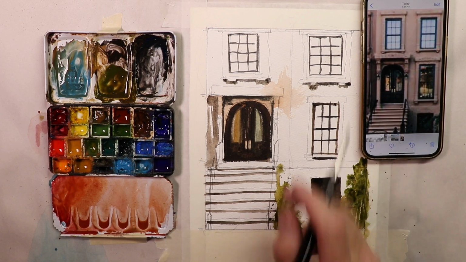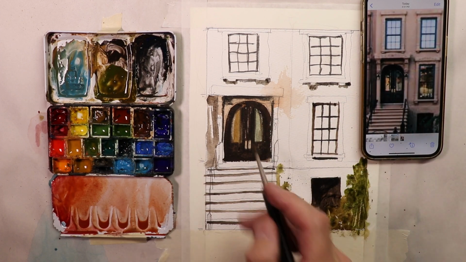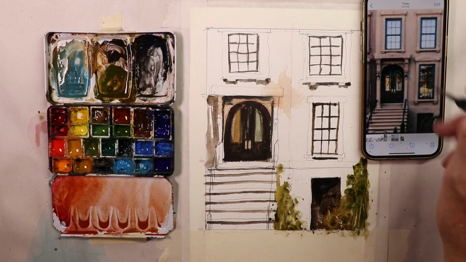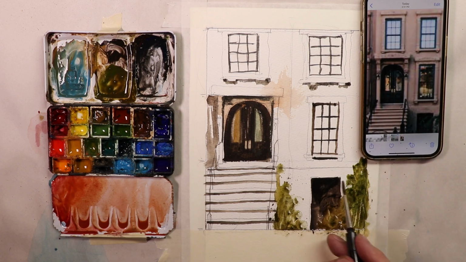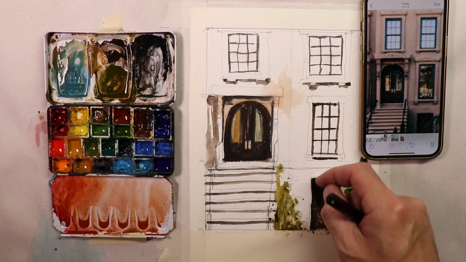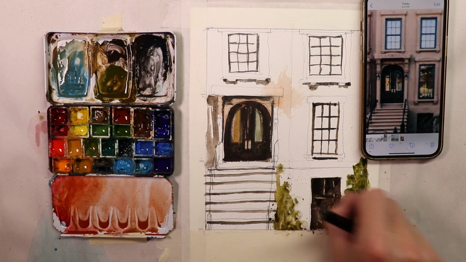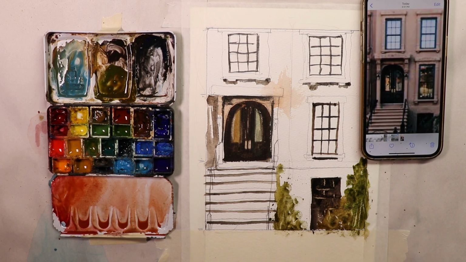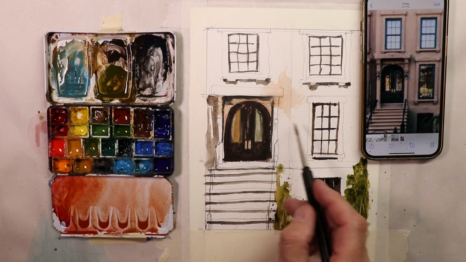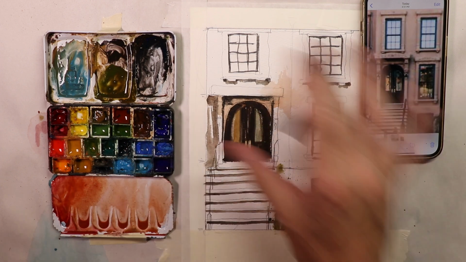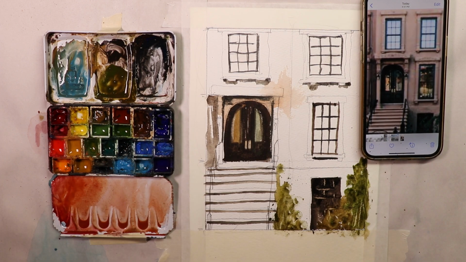Okay, so we have our window panes in, our main door here, our window down here in the bottom. You can do a couple little lines in there, scratching them in with your nail. We have our stairs in here with our shadows under our stair treads. We'll go in and we'll put brownstone color over the whole entire painting now. So this is the fun part.